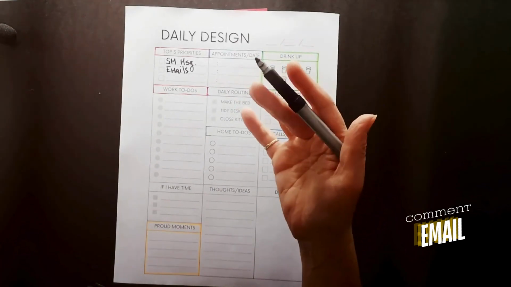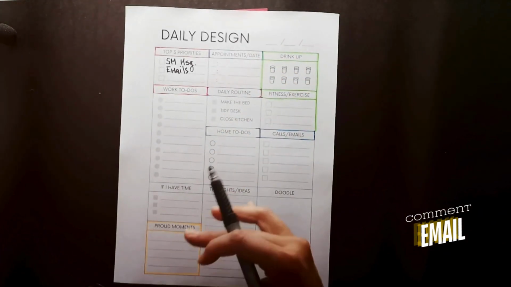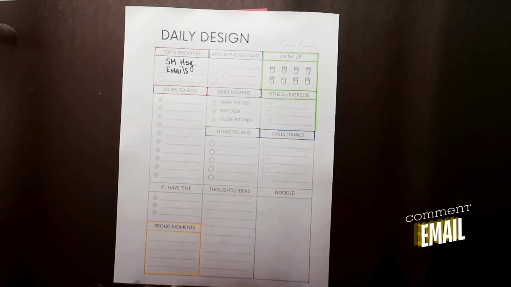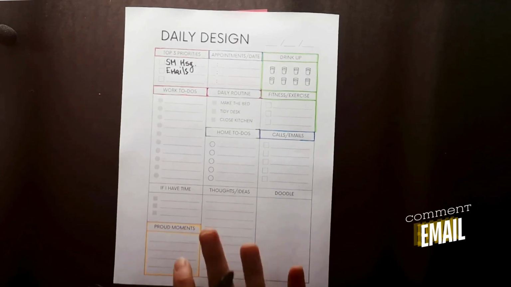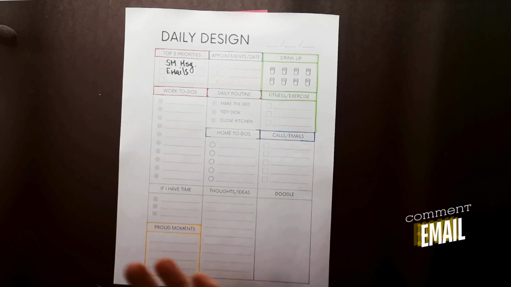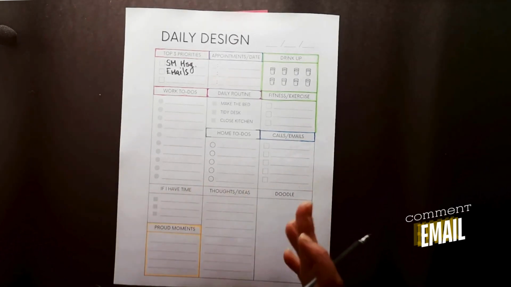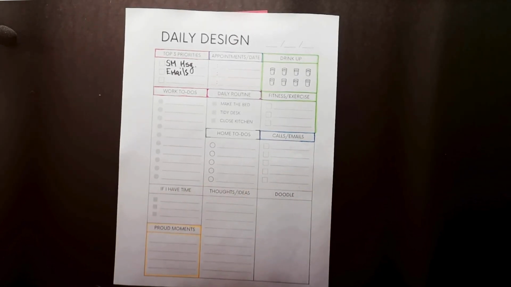If you guys are interested in how I actually organize my inbox, I'd be happy to show you that. Just go ahead and message in the comments and I'll create a separate video just showing you quickly how I get to that elusive inbox zero.